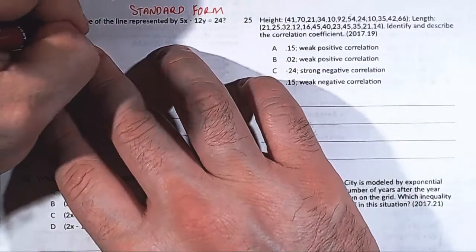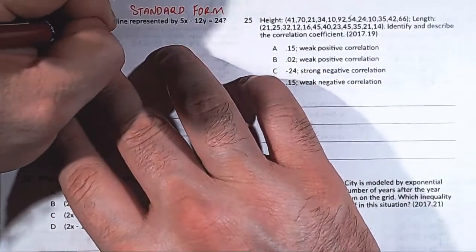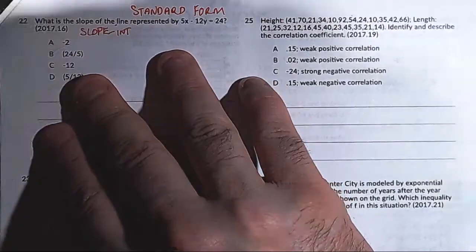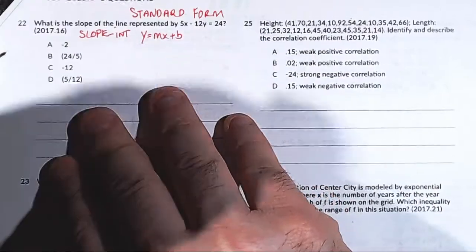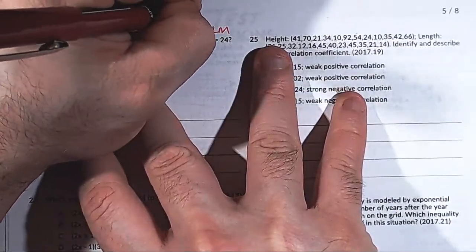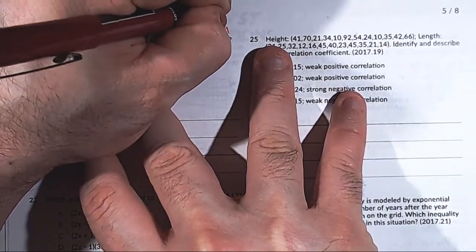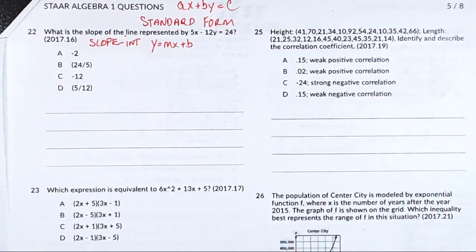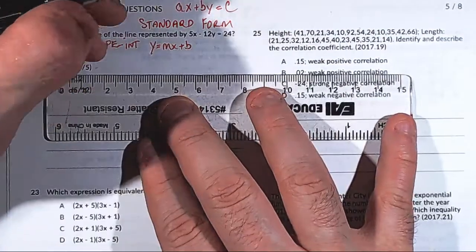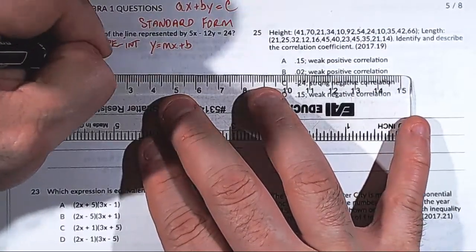We need slope-intercept form, which is y equals mx plus b. This is currently in the ax plus by equals c form, and we need it to be in this form. So we're going to have to change this equation. So we're going to solve for y. That really means solve for y.